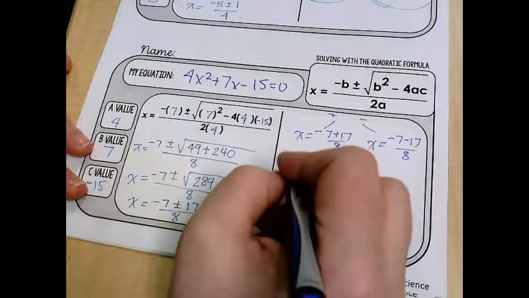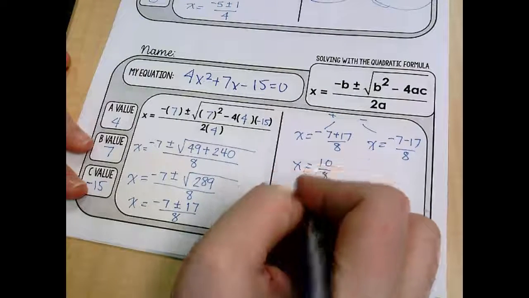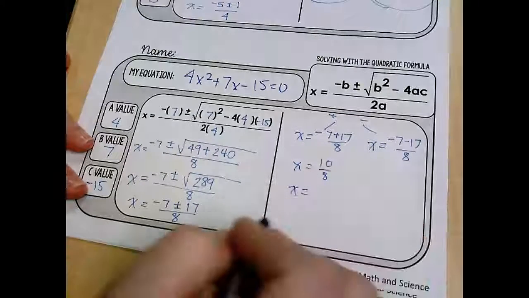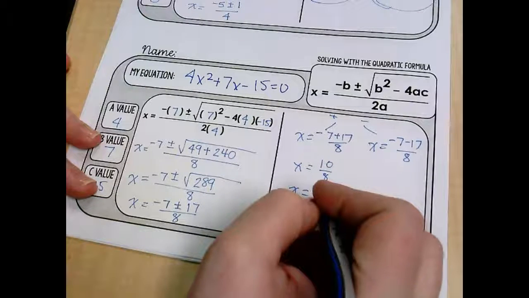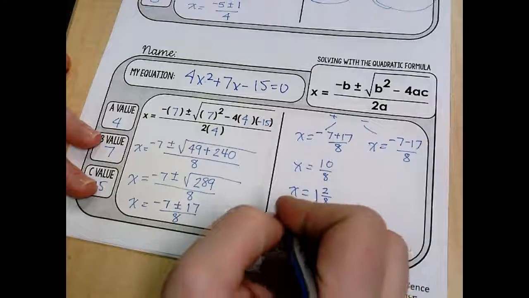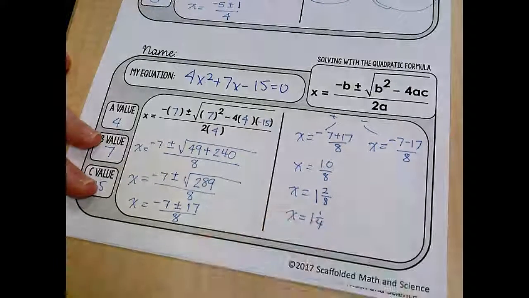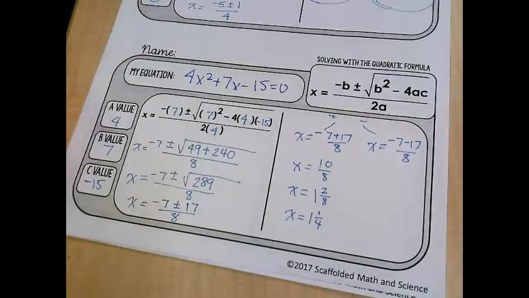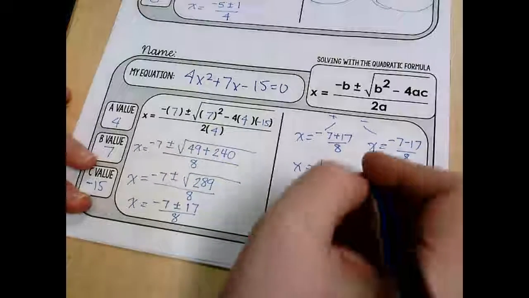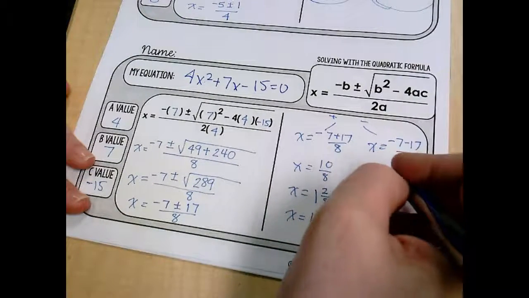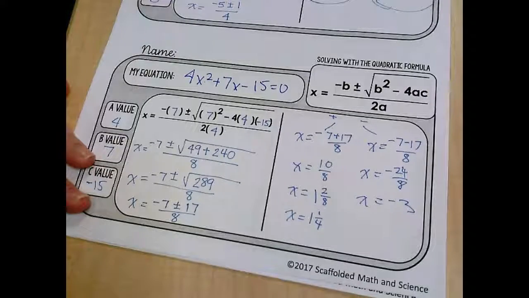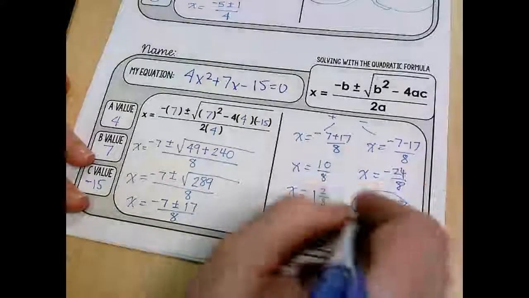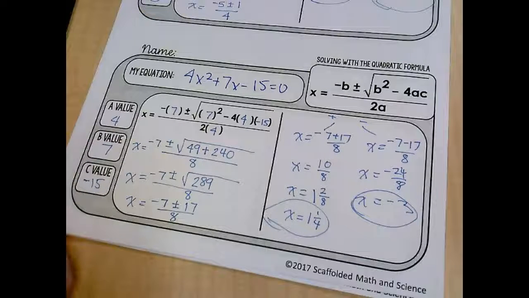So negative 7 plus 17 will give me a positive 10 over 8. And then that will give me x equals, 8 will go into 10 1 and 2 eighths, which is 1 and 1/4. I also could have divided that out on my calculator. Then here, negative 7 plus negative 17 is going to give me negative 24 divided by 8, which will give me negative 3. So in this equation, my two zeros, or my two roots, are at positive 1 and 1/4 and at negative 3. And that gives us our solutions had we graphed it.